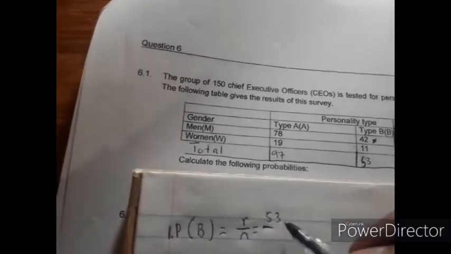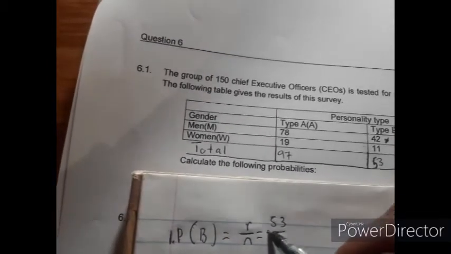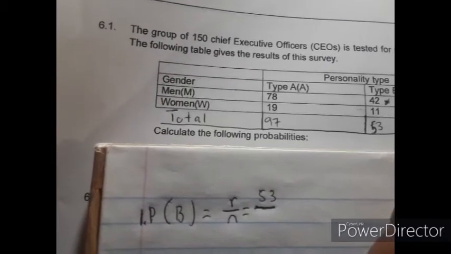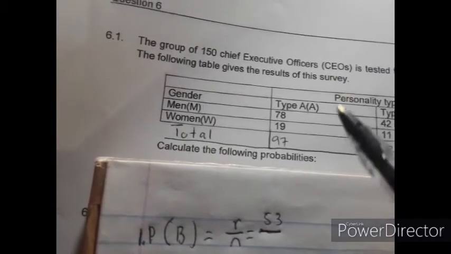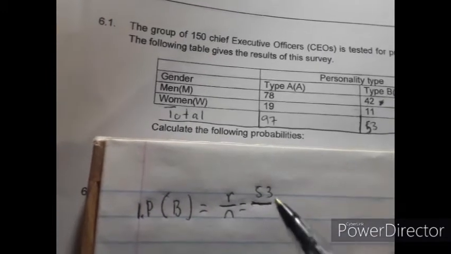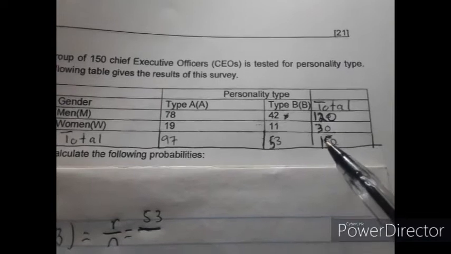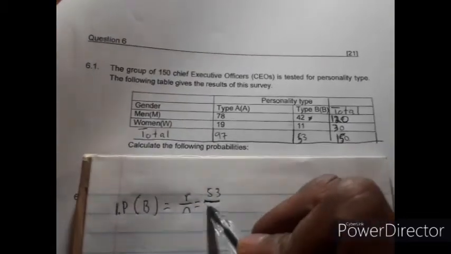So it's 53 over N. N is the total number of all possible outcomes, which is 150.